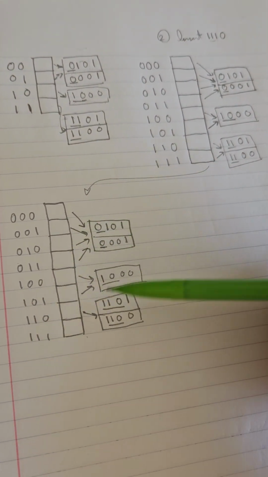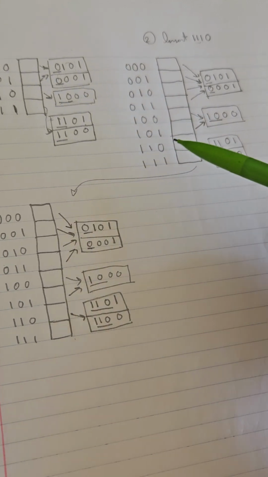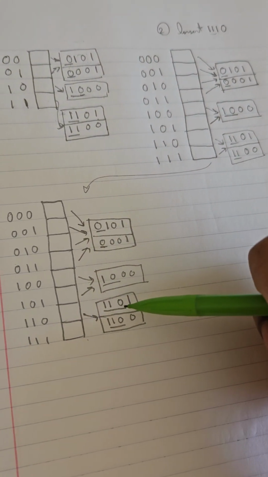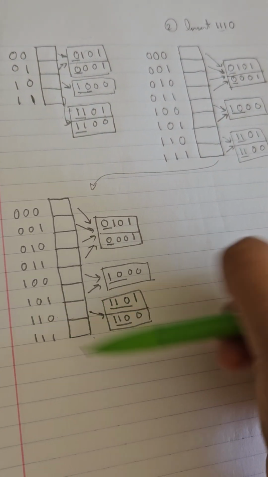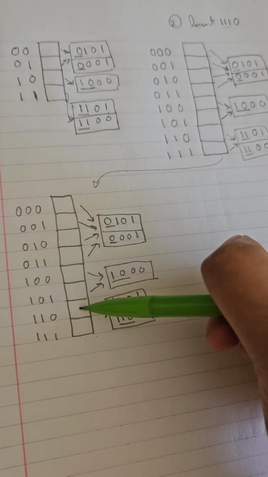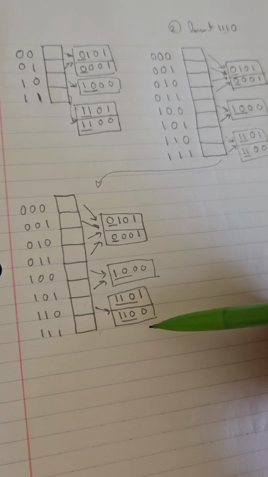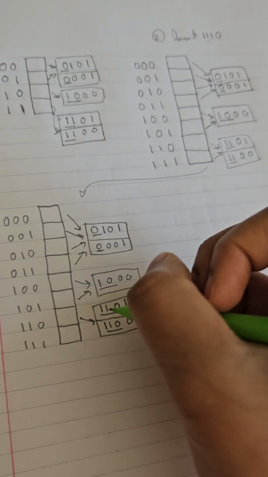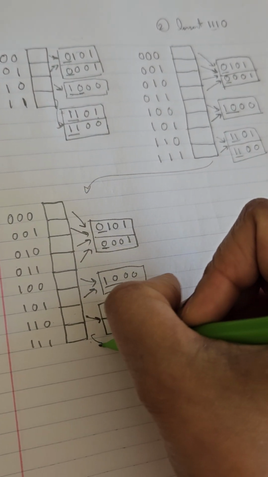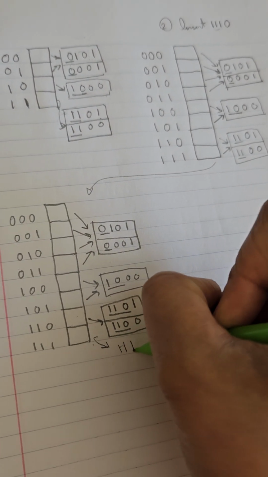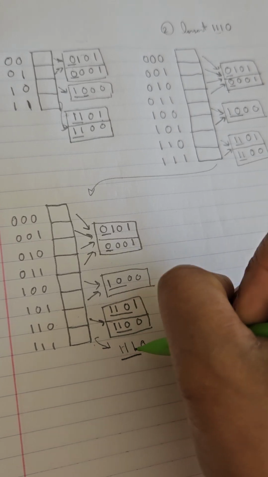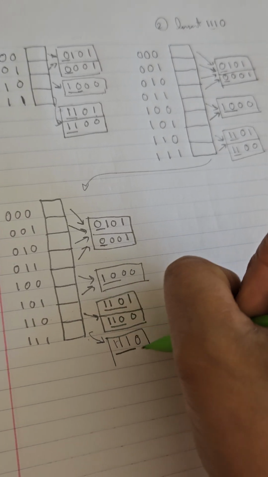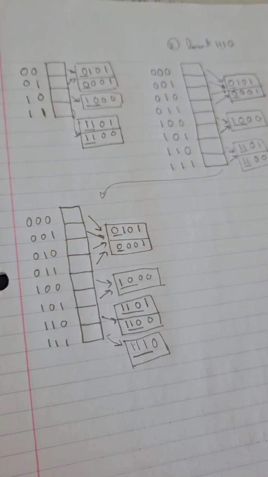Everything up here is unaffected, but now when we're looking at 3 bits instead, this 110 bucket points to these 2 records. And then inserting the 1110, all you're doing is adding that block. And you're again looking at the first 3 bits. And that's your final table.